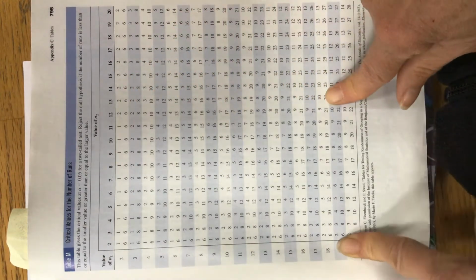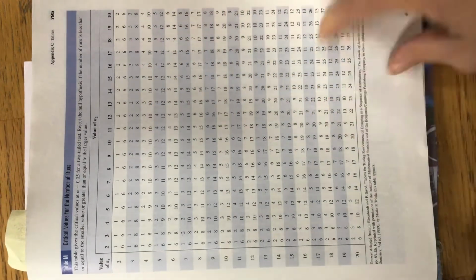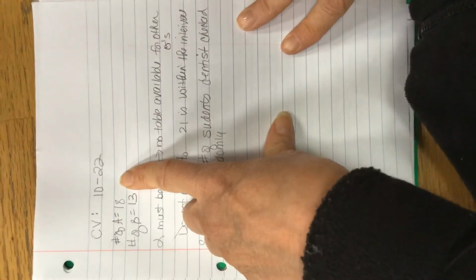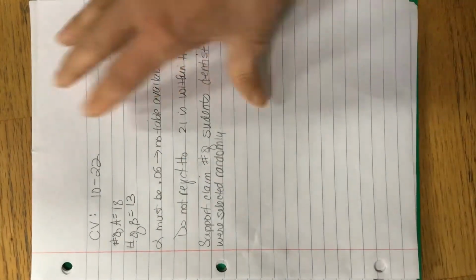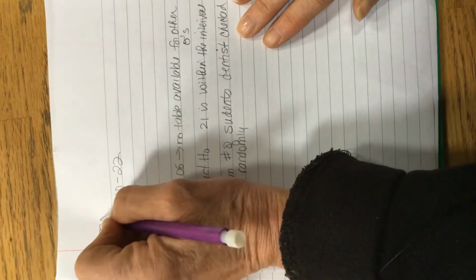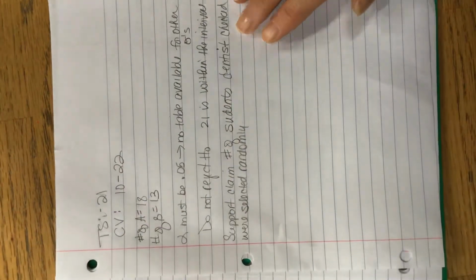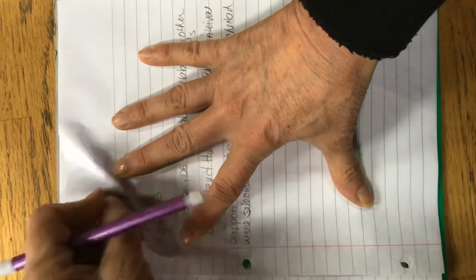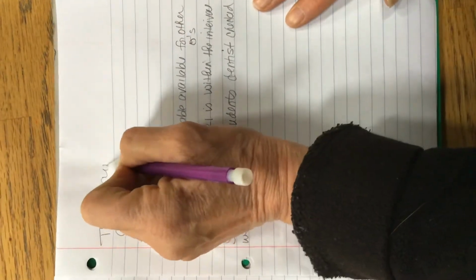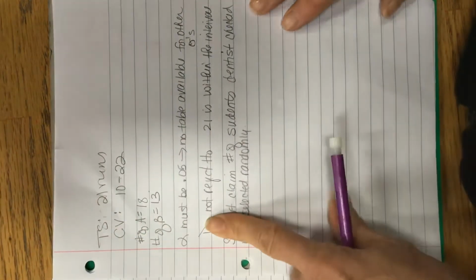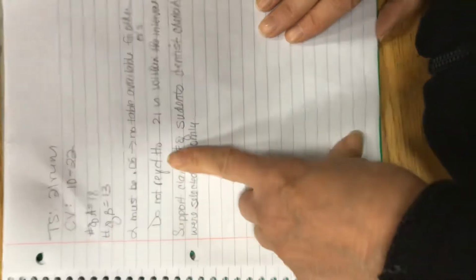And it's going to be, where's 13? Here's 13. It's going to be 10 to 22. So that becomes 10 to 22, that's my critical value. Now remember my number of runs, my test statistic, was 21. I'll put 21 runs. And because 21 fits just barely right in that interval, it is a do not reject.